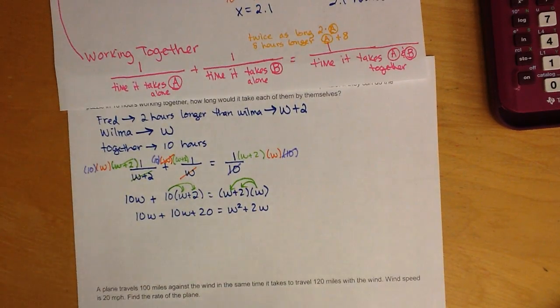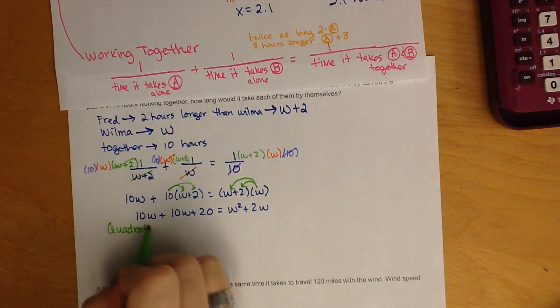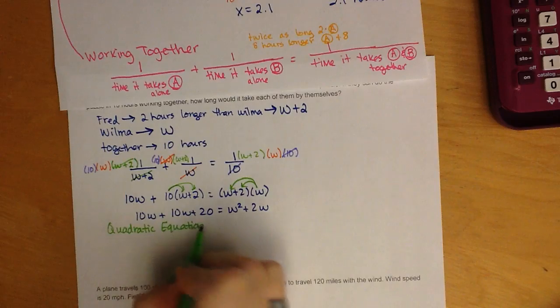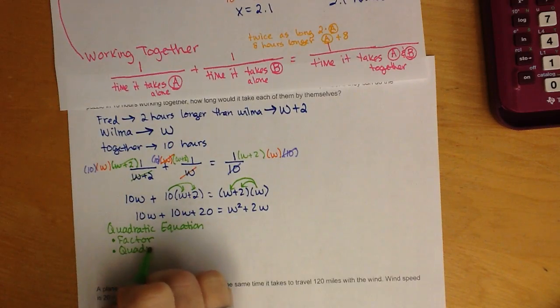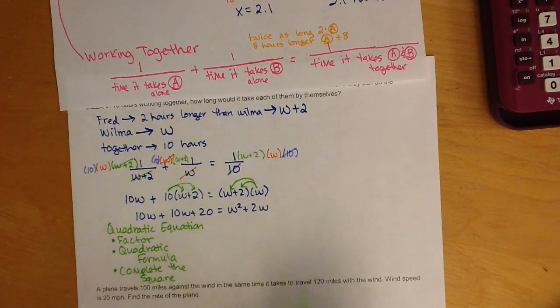Now this equation is a quadratic equation because it has a squared in it. And we have a couple of options to solve it. We can factor it, or we can use the quadratic formula, or we could complete the square. But let's be honest, none of you are going to do it that way. You'll either be factoring or using the quadratic formula.